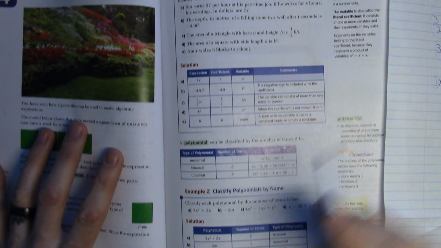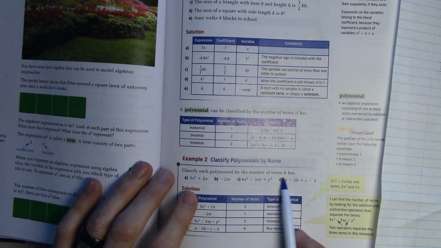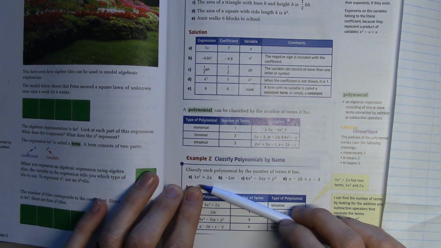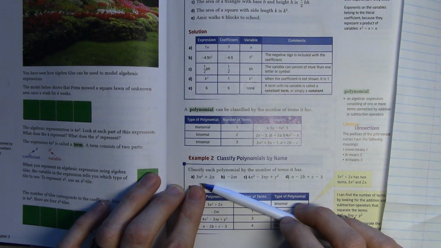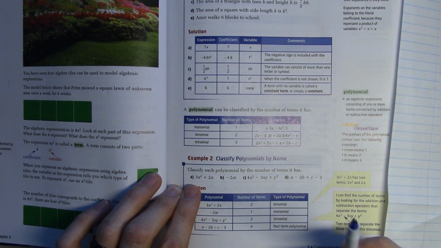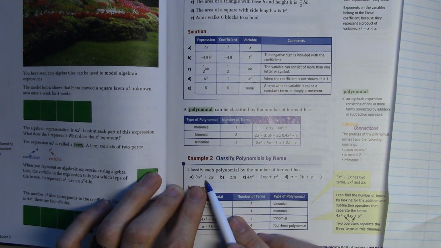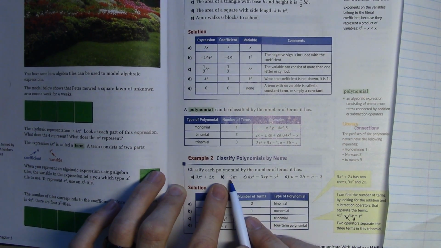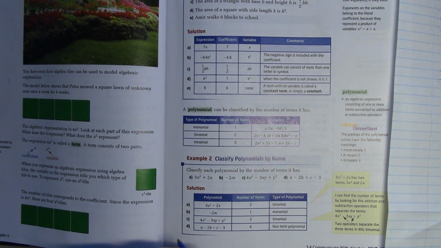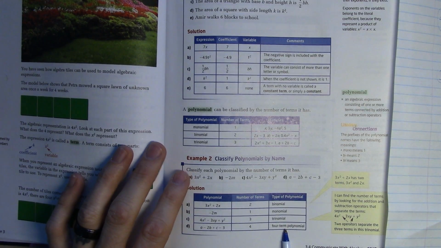So if we look at example 2 here, it says classify each polynomial by the number of terms it has. So the first one, what are we going to call that, Tim? You want to call it a binomial, trinomial, or monomial? Binomial. Right, binomial because it has how many terms? 2. Good. Justin, this one, B? Monomial. Excellent, because one term. Nicholas, C? It's a trinomial. Trinomial, excellent. And Adam, last one? A 4-term polynomial. Good, excellent. You see it down here, 4-term polynomial.